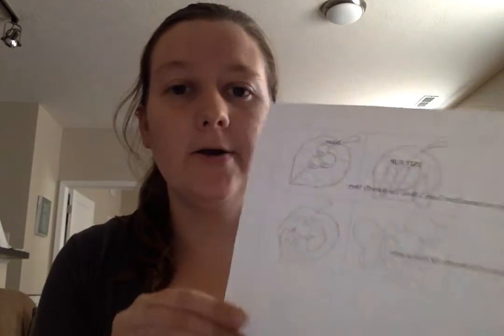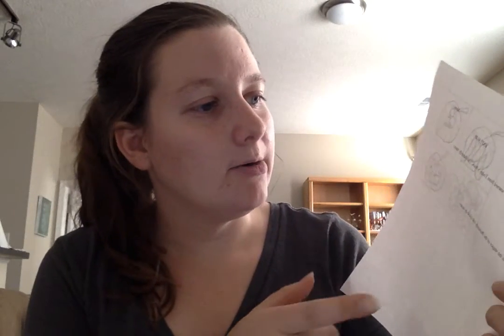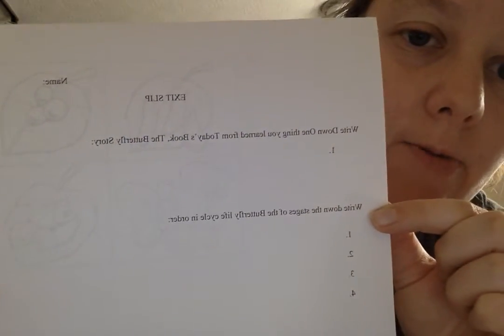And then last but not least, I'll have an exit ticket for the students to complete. And this is my assessment strategy. The exit ticket I chose is very simple, but it's a little sheet that they fill out. You can kind of see through to the back. They write down one thing that they learned from reading the book, The Butterfly Story, and then it asks them to write down the stages in order of the butterfly life cycle. So I can see one thing that they learned that they thought was interesting, and then I can see the order.